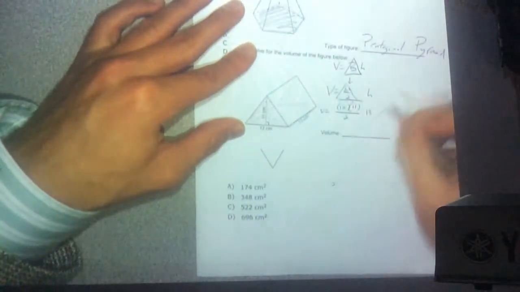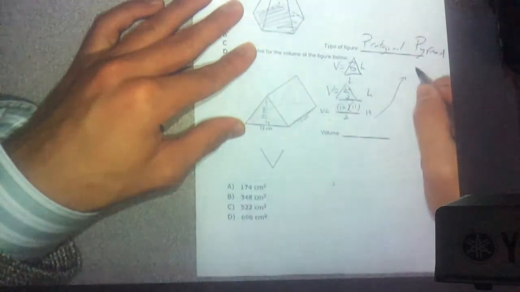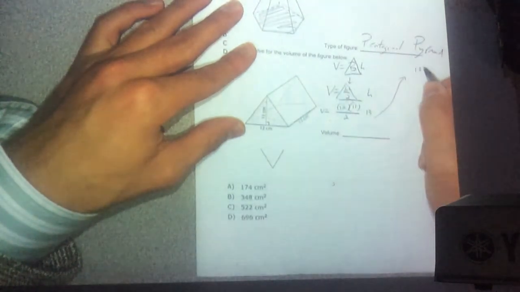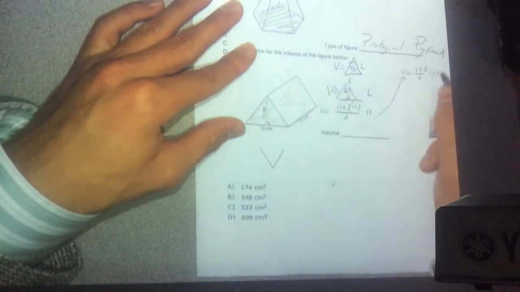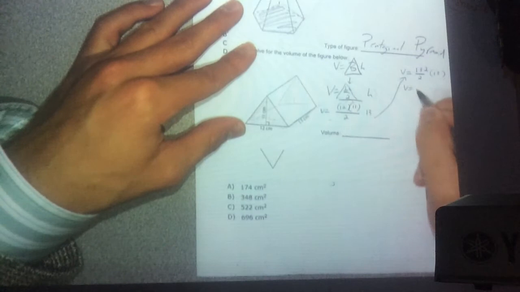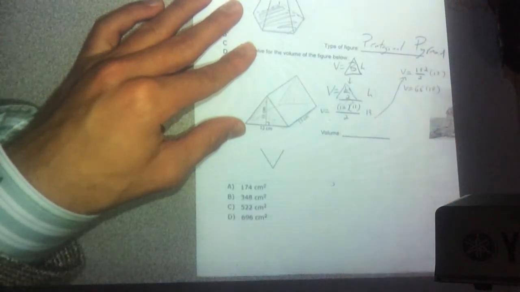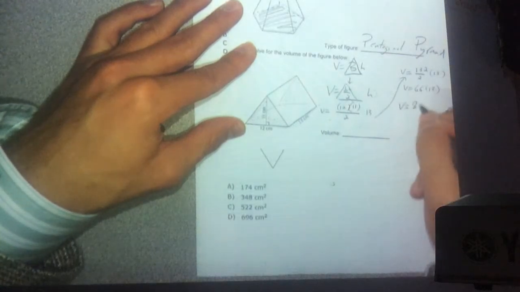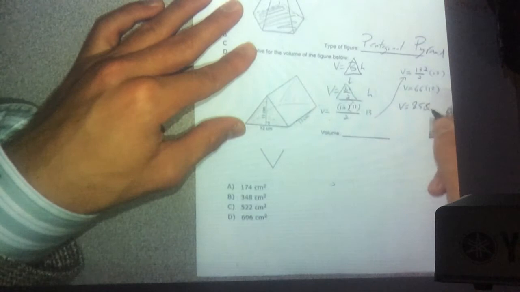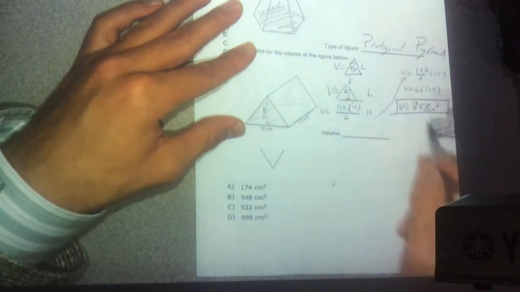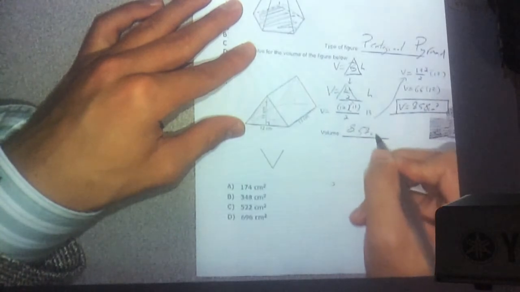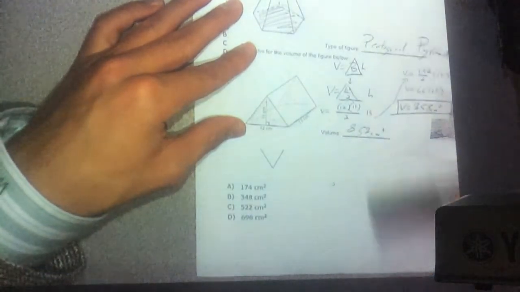So 12 times 11 is 132, divided by 2, then times 13. Volume is equal to 66 times 13. Volume is equal to 858 centimeters cubed. I just did this multiplication right here. Okay, so 858 centimeters cubed.